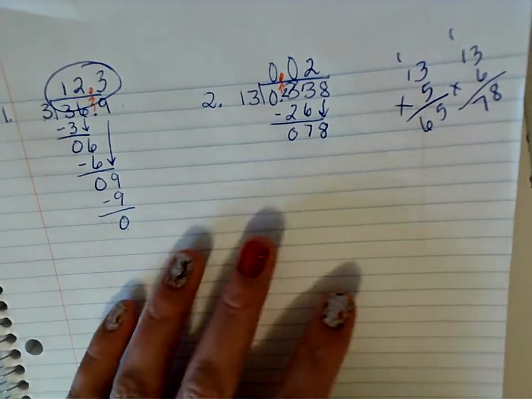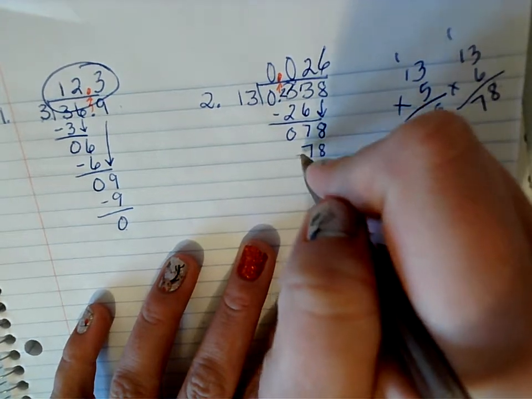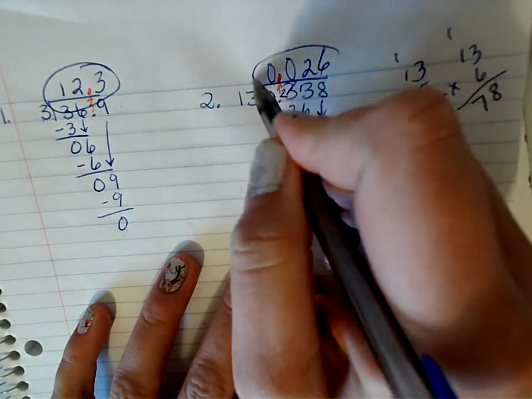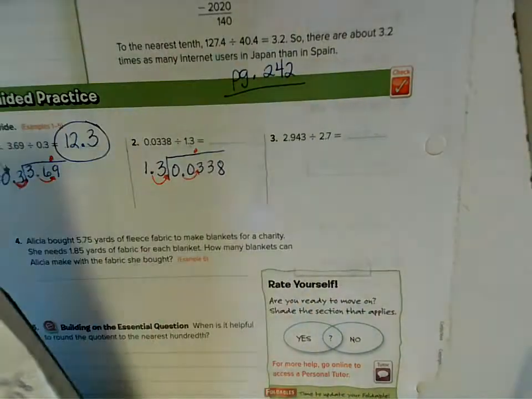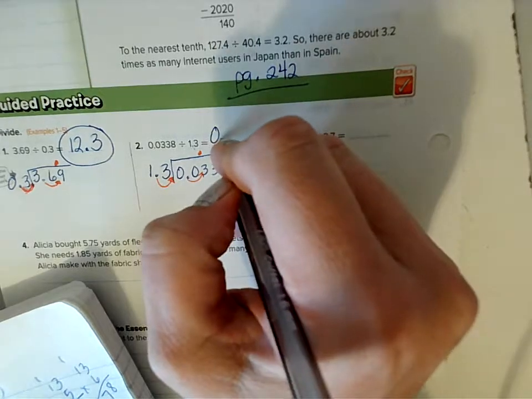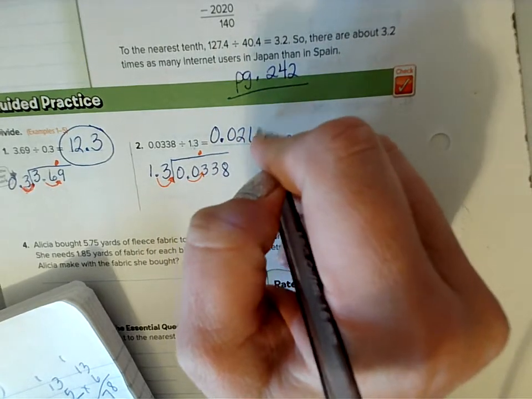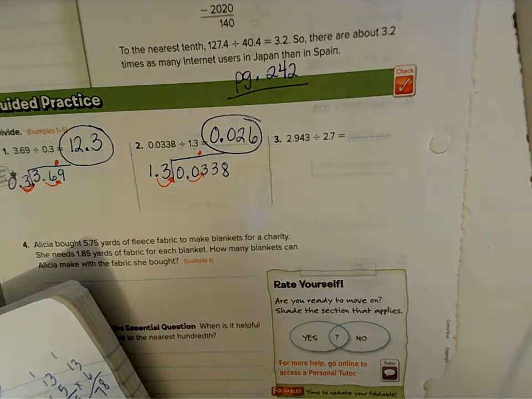Ah, look at that. It is exactly 78. All right, so here is my quotient, 26 thousandths. So I'm going to write that in my book: 0.026. Remember, quotient is the answer to a division problem.